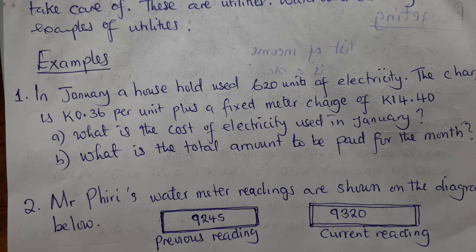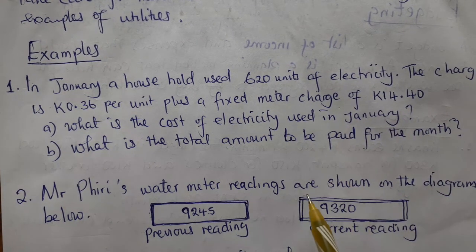The charge is 36 ngwe per unit plus a fixed charge of 14 kwacha 40 ngwe. I hope you are reading the question with me.